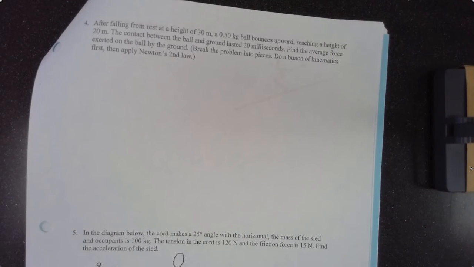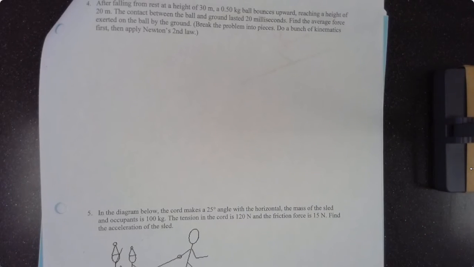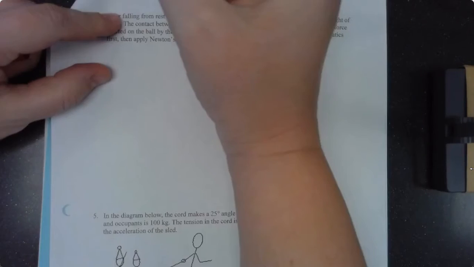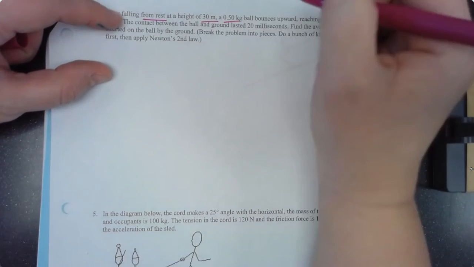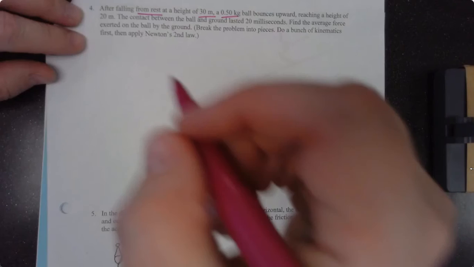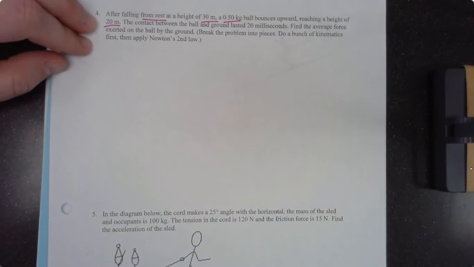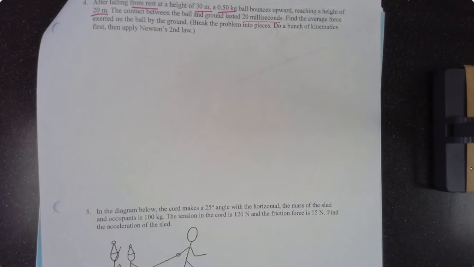All right. So number 4. After falling from rest, so that it's from rest tells us something about the initial velocity, at a height of 30 meters, a 0.5 kilogram ball bounces upward, reaching a height of 2 meters. The contact between the ball and the ground lasted 20 milliseconds. Find the average force exerted on the ball by the ground. Break the problem into pieces, do a bunch of kinematics, and then apply Newton's second law.